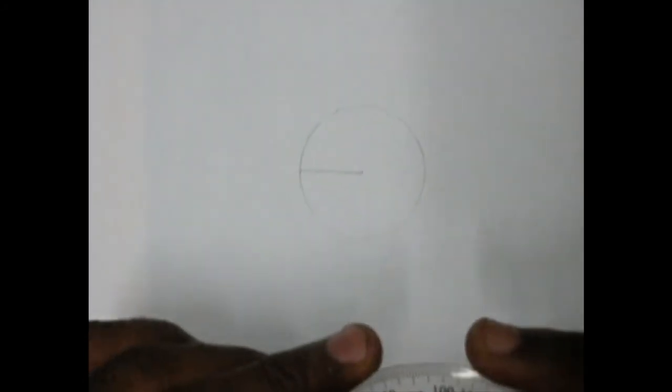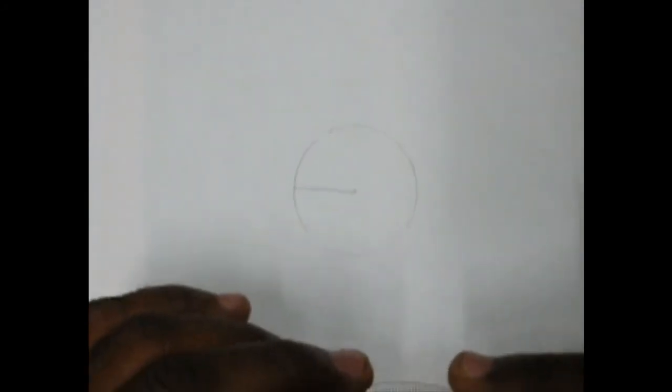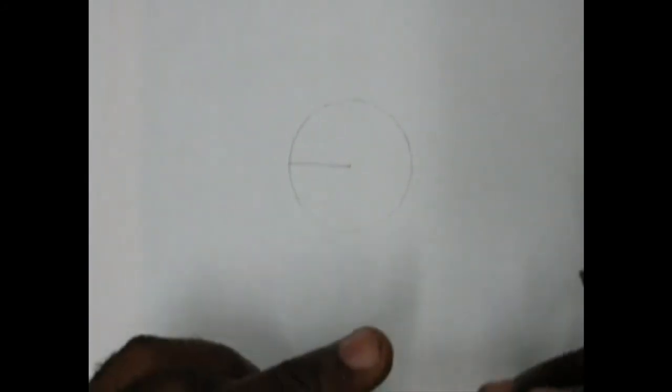Easy as that. Good. Now I'm going to measure out the angles that we calculated for mathematics, English, physics, chemistry, and history. I'm going to start off with the smallest angle, which is 40 degrees for physics.